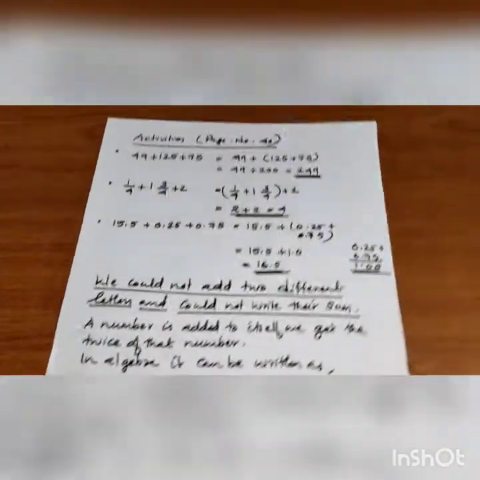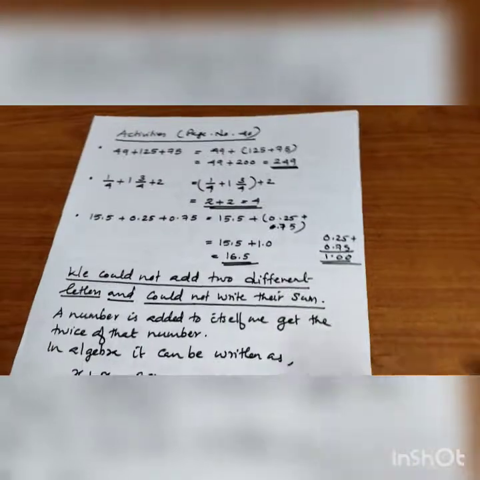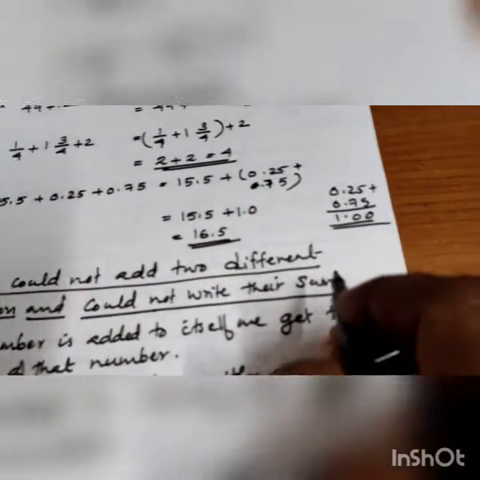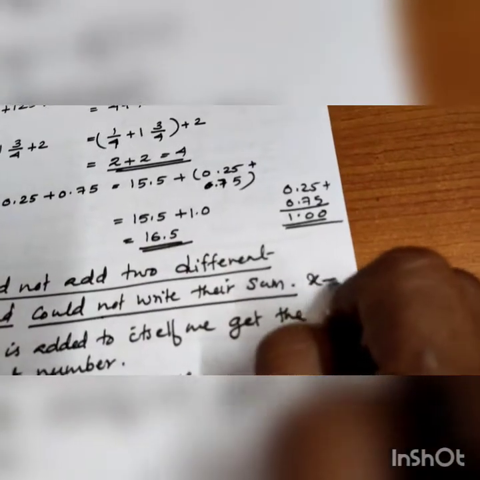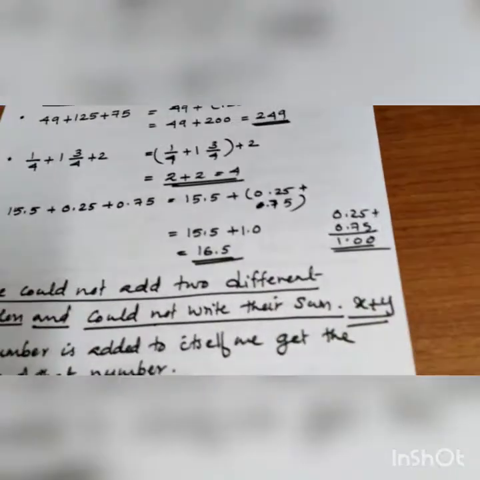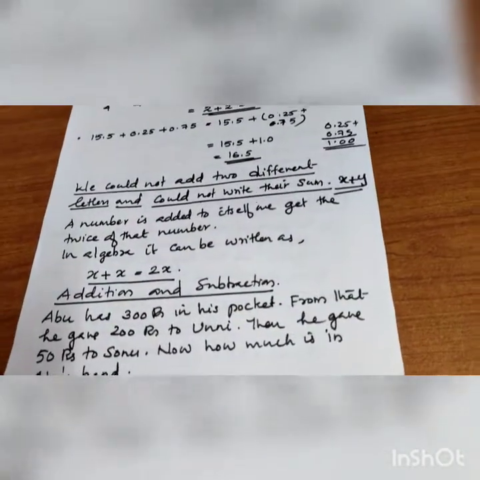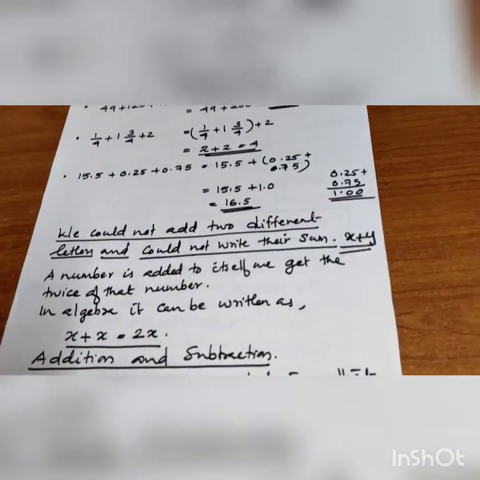Then addition and subtraction. Here we could not add two different letters. That is, we could not write that. Then it is x plus y only. We could not write the sum. Then addition and subtraction. That's a question.